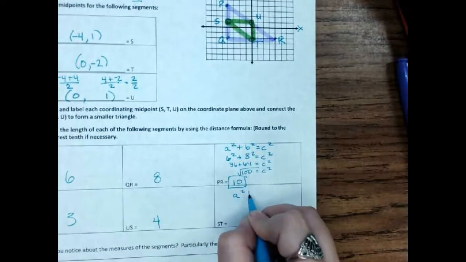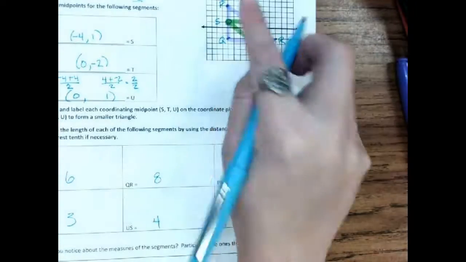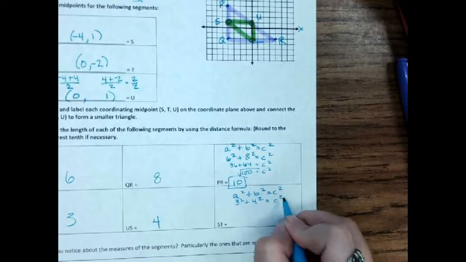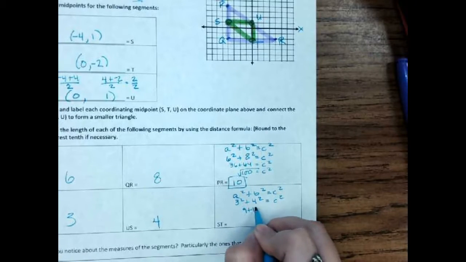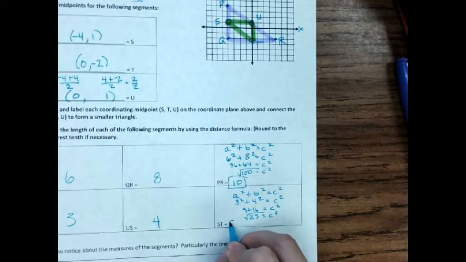A squared plus b squared equals c squared. This side is 3, this side is 4. This is 9 plus 16. That's 25. Take the square root, and we get this side is 5.